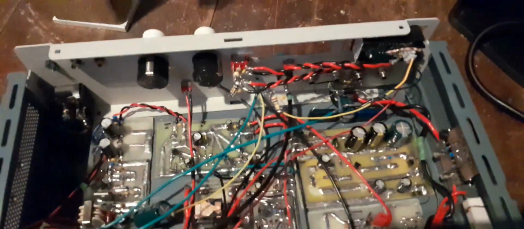Oh, I can't put the flash on. Apparently my battery's too low. Damn it. That's not good. I have to plug my phone in.